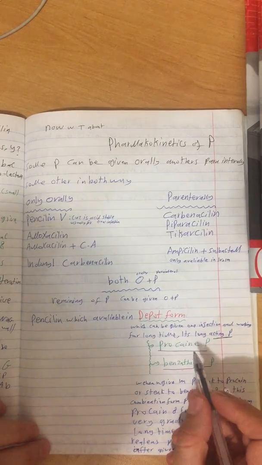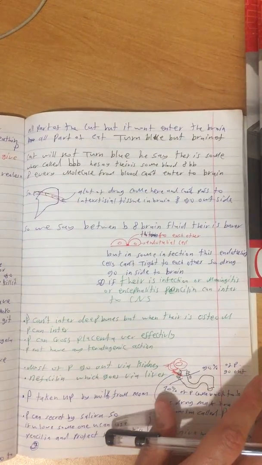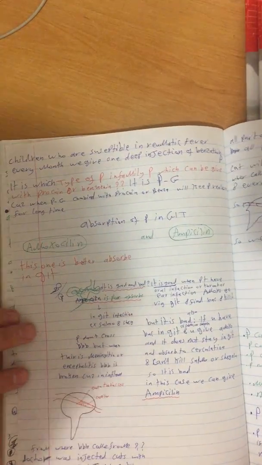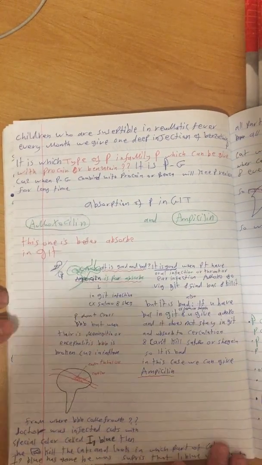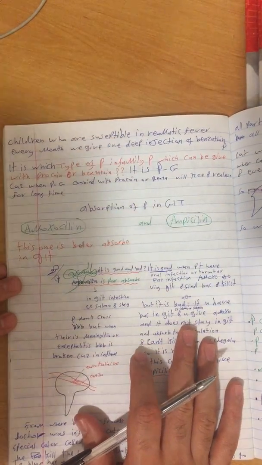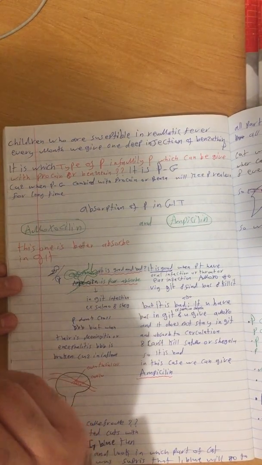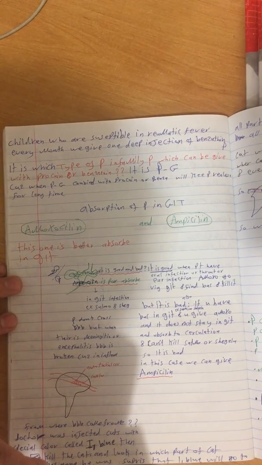So that's why we can use this penicillin in children who are susceptible to rheumatic fever. Every month we give one deep injection of benzathine penicillin.